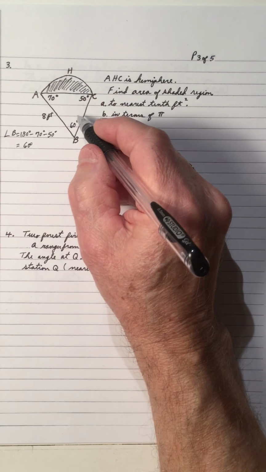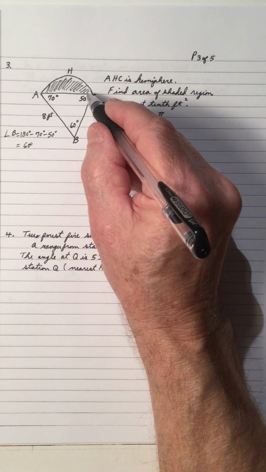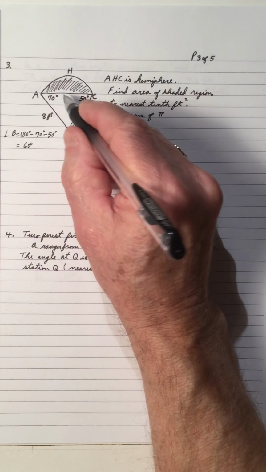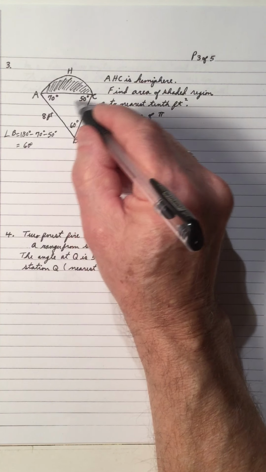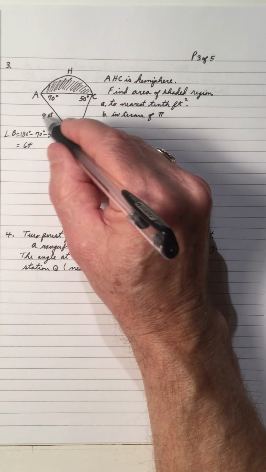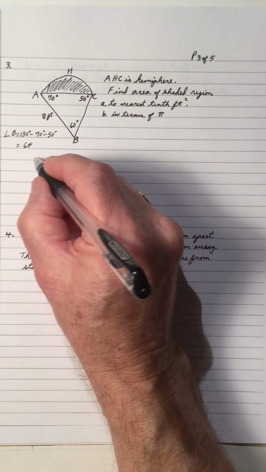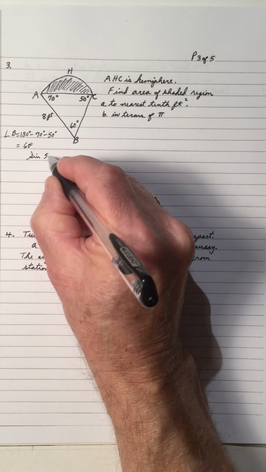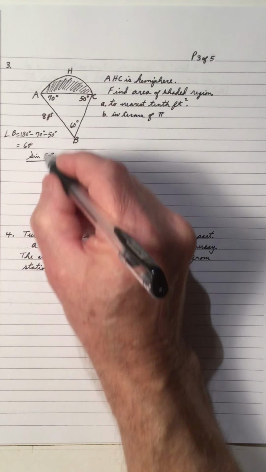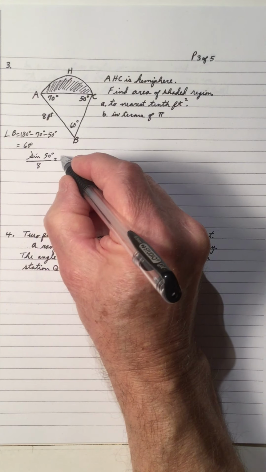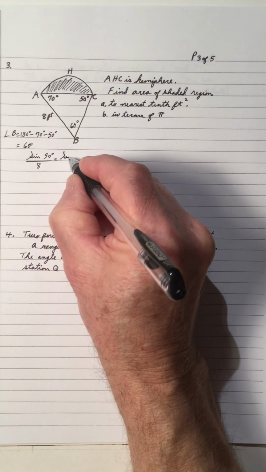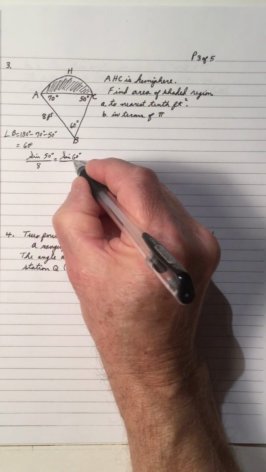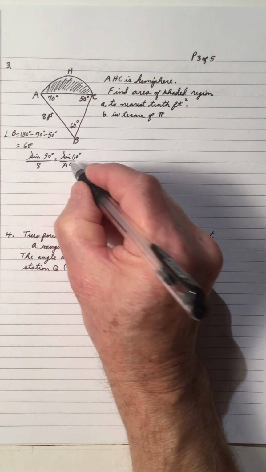Now, notice I want to get the length of AC, so I need to use a 60-degree angle with this AC, and this is the sine law because I have an angle opposite a side. So the sine of 50 degrees over 8 is the sine of 60 over AC.